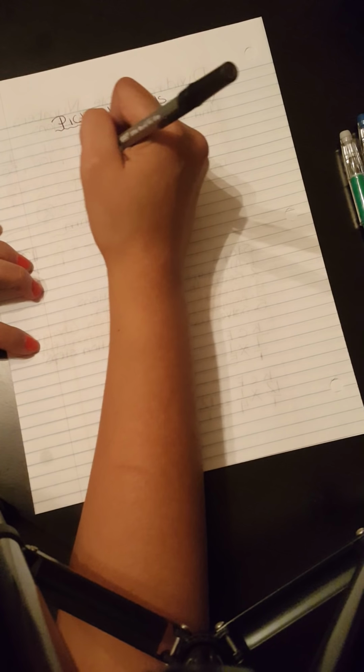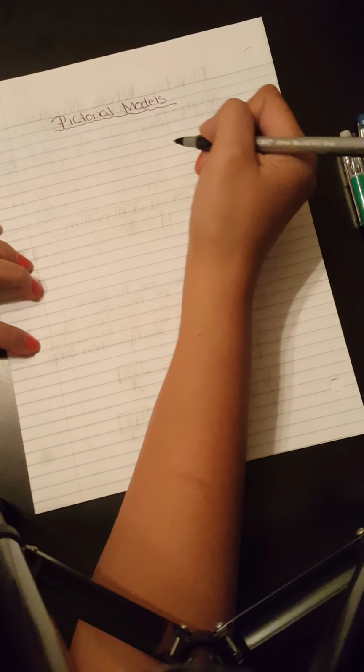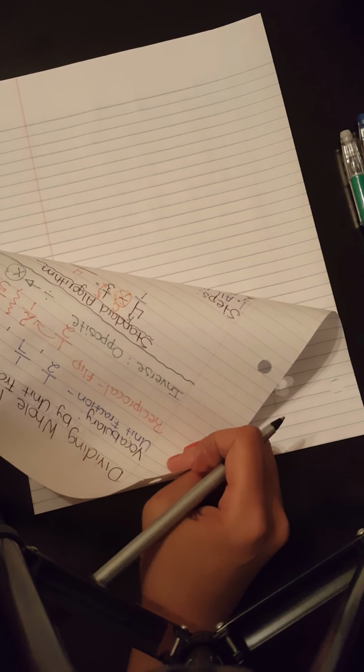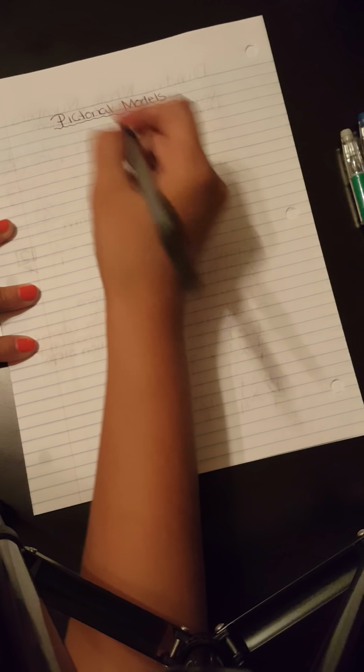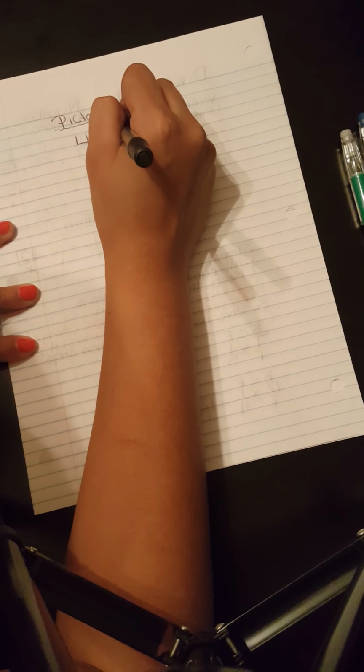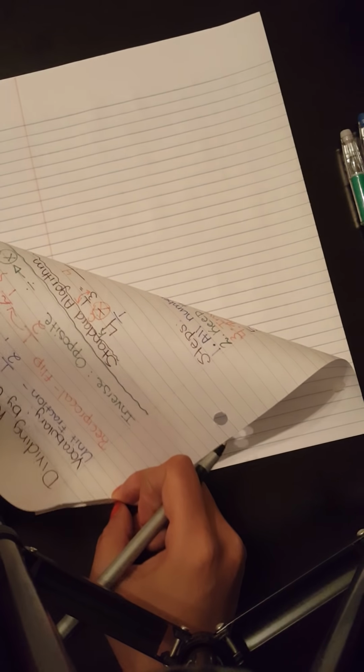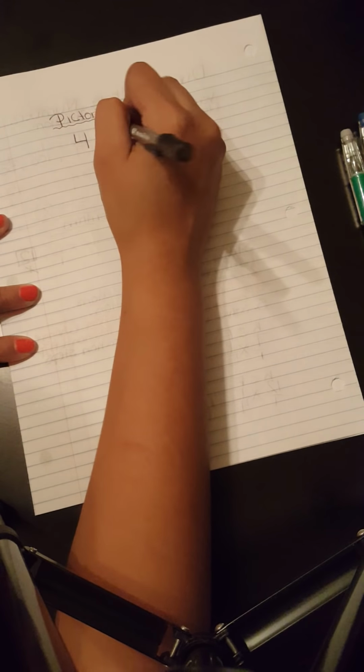So I'm going to go back to the first problem we used, which was, and let me just look very quickly because I already forgot, 4 wholes divided by 1/3, I believe. Yep, 1/3.